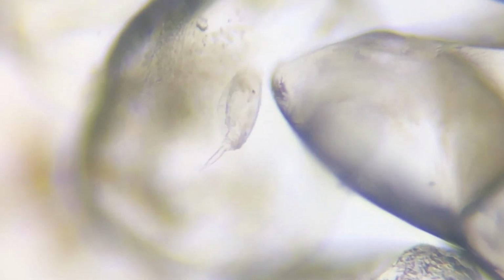The rotifer's features are also more clearly distinguished, like the single foot, the red eye spot, and its most prevalent characteristic, the hardened mandible.